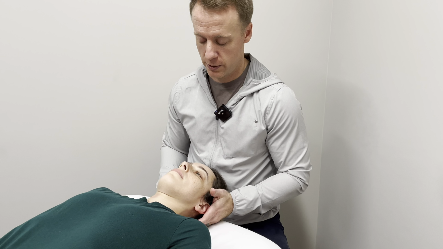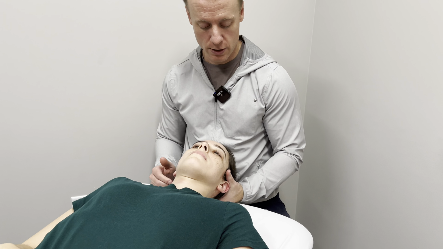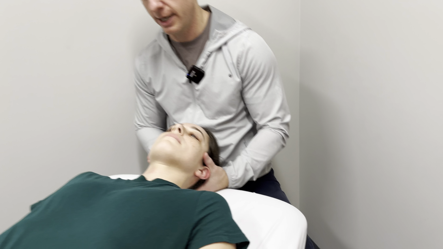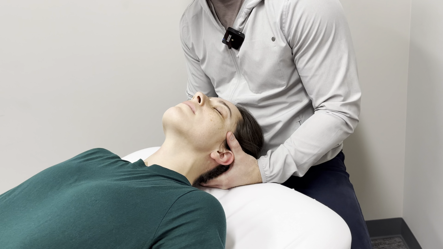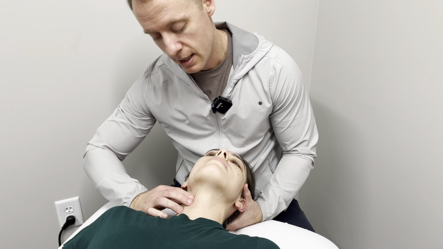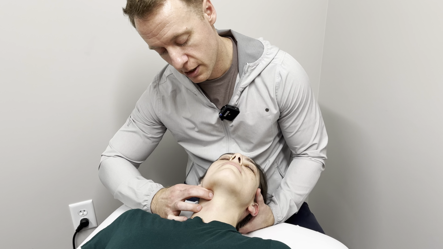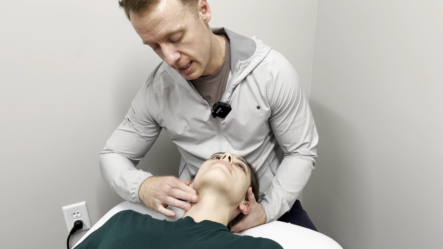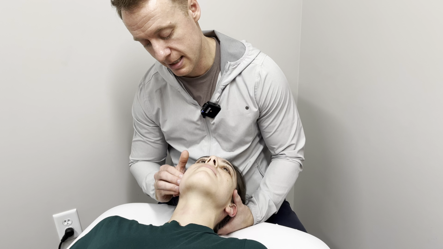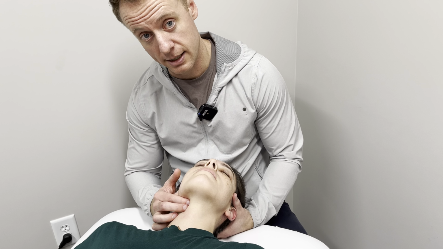Now let me just show real briefly how I get on the upper cervical. So I will use my assisting hand underneath the cranium. I will tilt the cranium up in order to get on that upper cervical. Now, if I try to sink straight in at the level of C1, there's a lot of myofascial tightness pulling from her jaw area that is not going to allow me to get there.